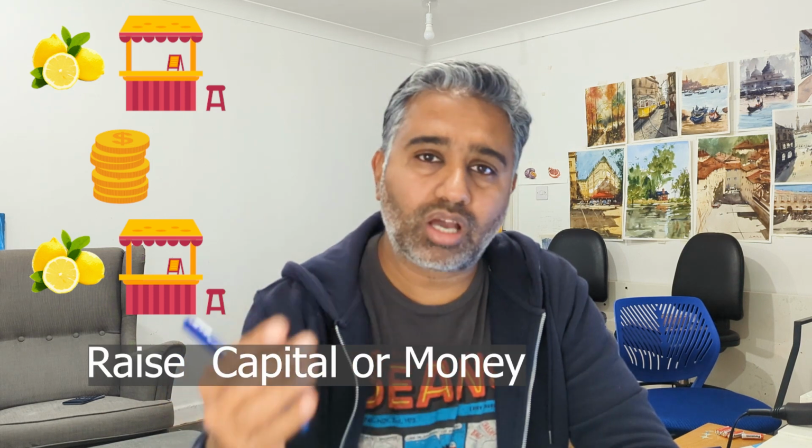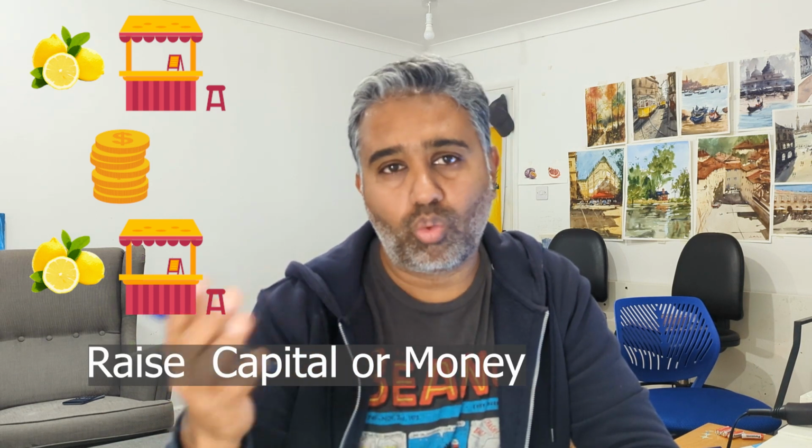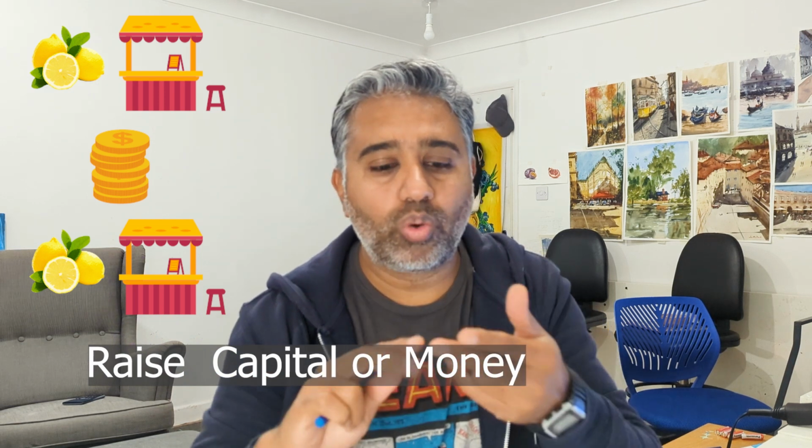So you want to raise capital, or raise money, so that you can buy more tables, cups, lemons, sugar, water, etc. There are two ways of borrowing money. One is the traditional way, which everybody knows. You go to a bank and ask for a loan. The problem with the loan is you need to accept their terms. You'll have to return it sooner than you expected.